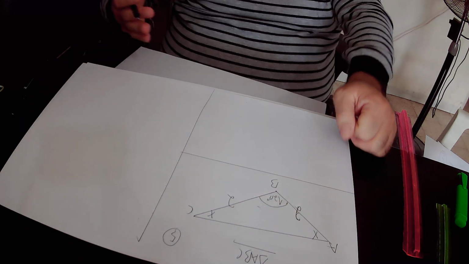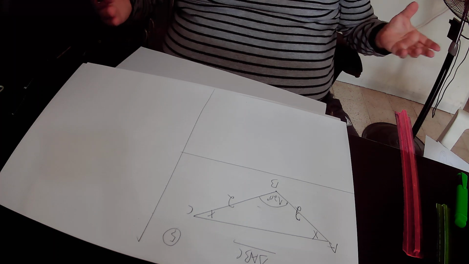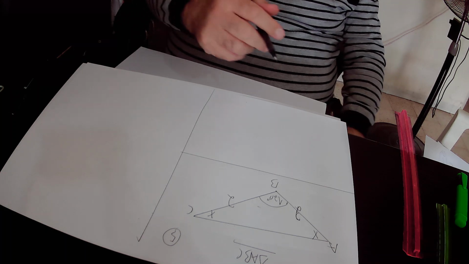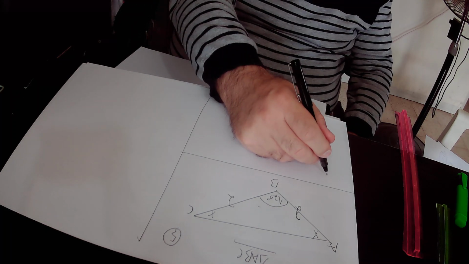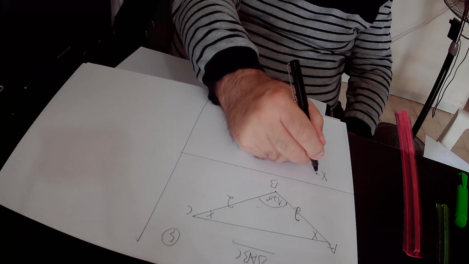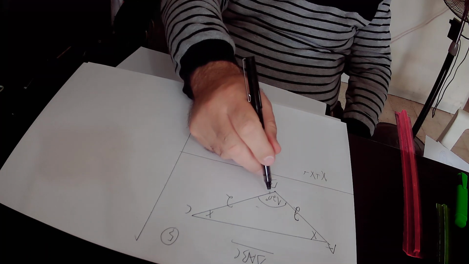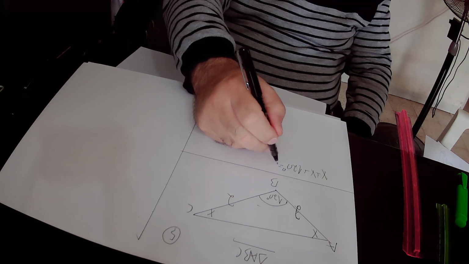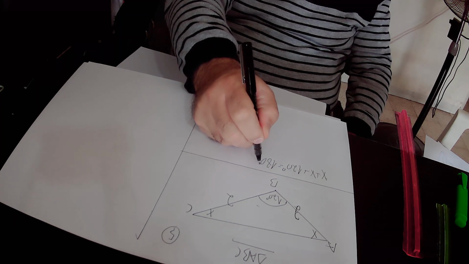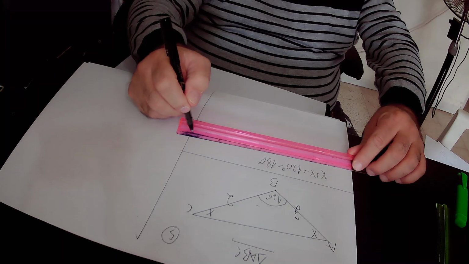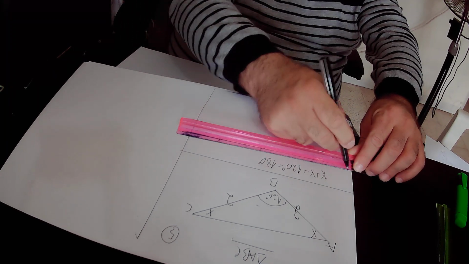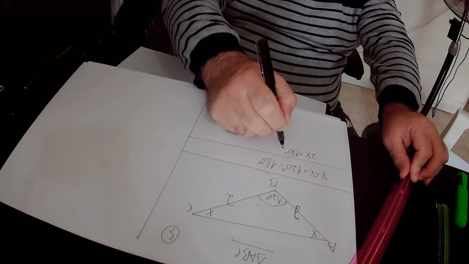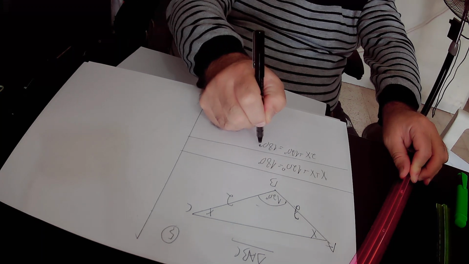And we also know that the sum of the angles in any triangle is equal to 180 degrees, and especially in triangle ABC. So which angles we have in triangle ABC? We have x plus x plus 120 degrees. In total they must be equal to 180 degrees. X plus x is 2x plus 120 degrees equals to 180 degrees.